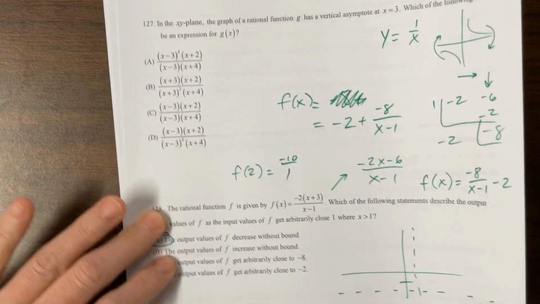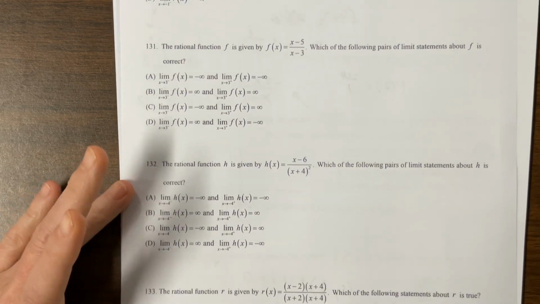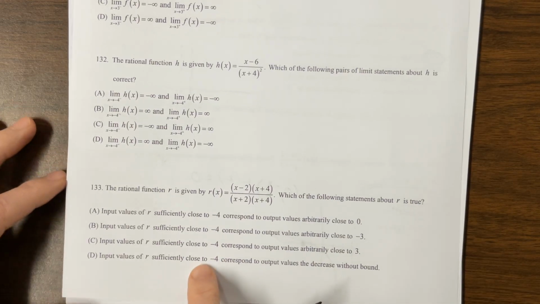Those are fun. I was serious, but okay, the next few look pretty similar. So I may skip those. Let's look at this one.